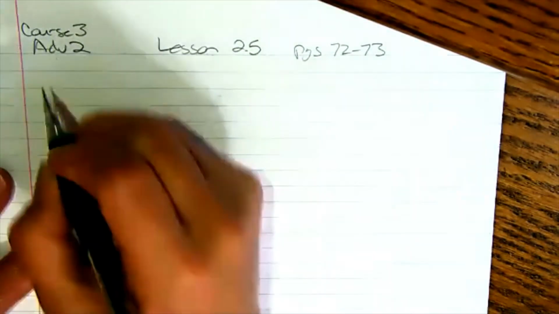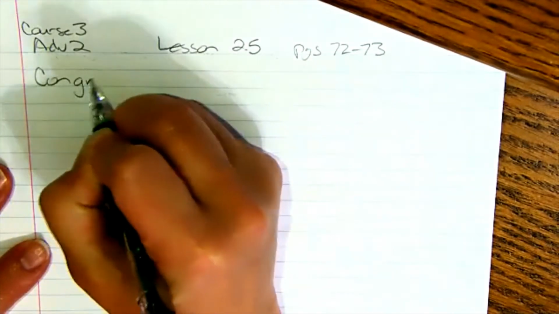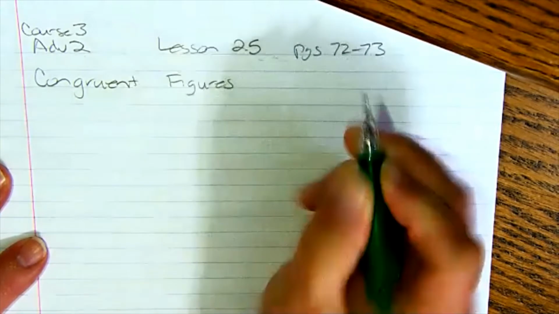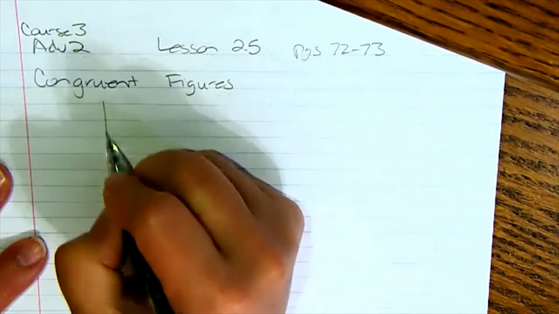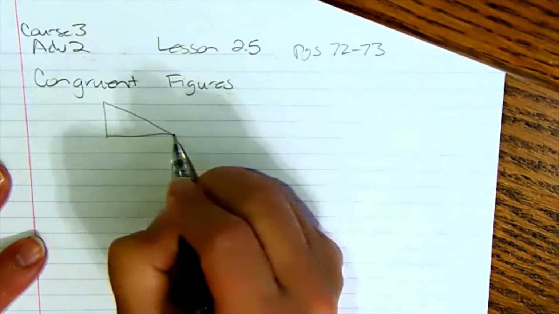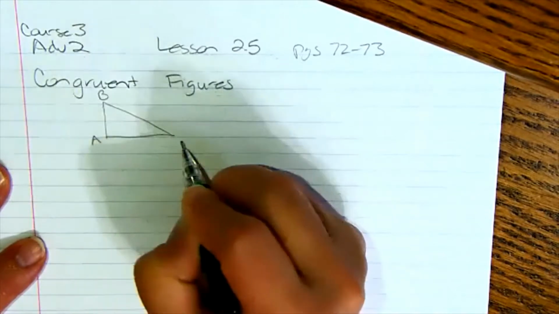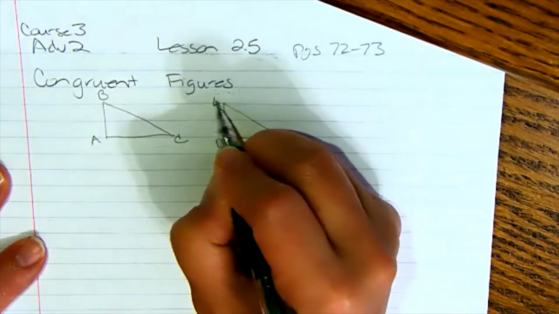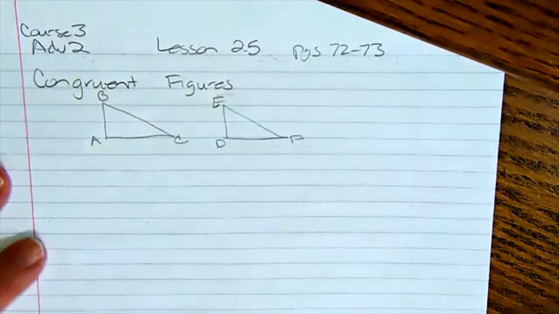So before we start with similar figures, I want to review congruent figures. So we have triangle ABC and triangle DEF.